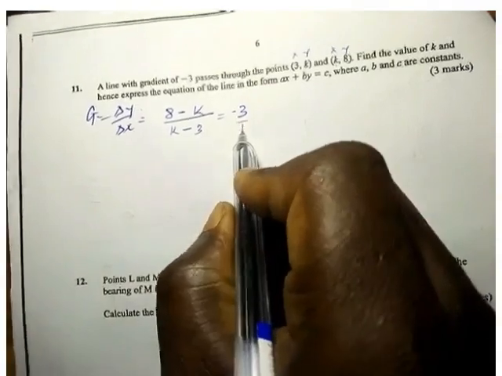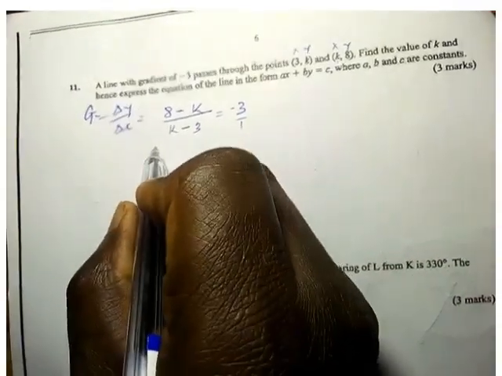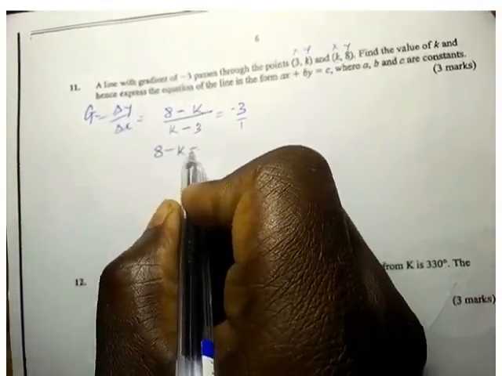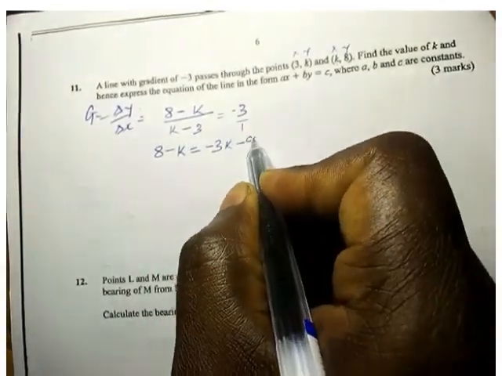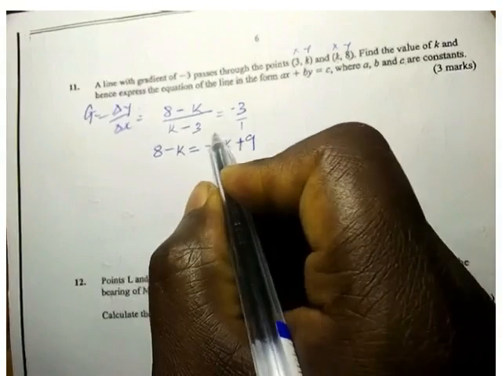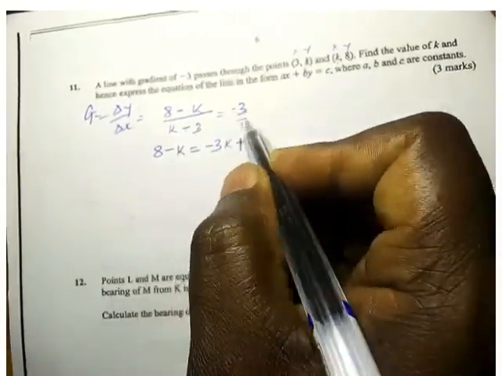So now you can put over 1 and then cross multiply. 8 minus k equal to negative 3k minus negative 9. This negative 3 times negative 3, the answer is going to be positive 9.